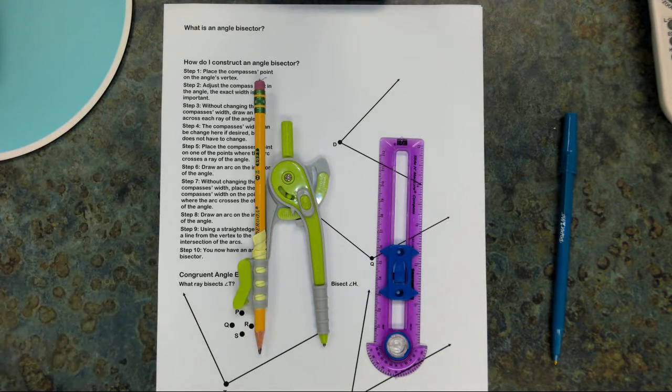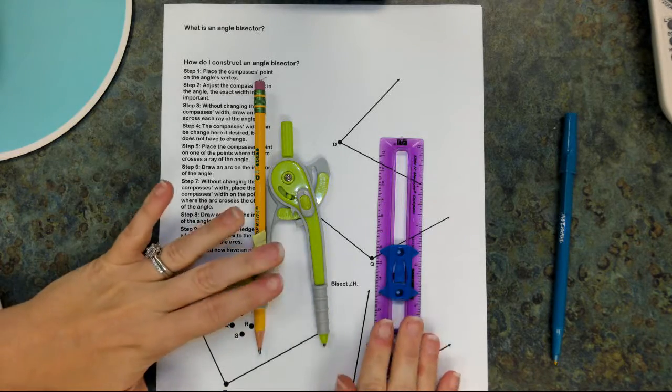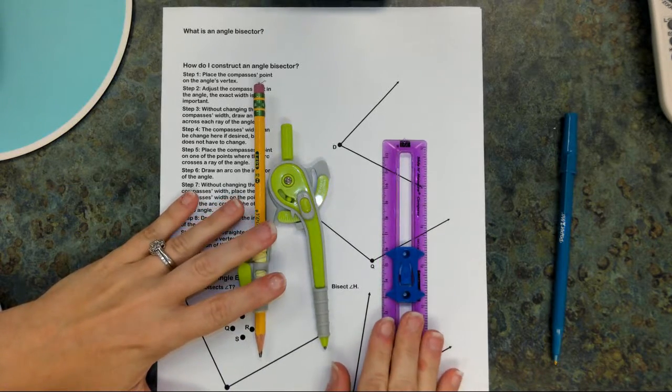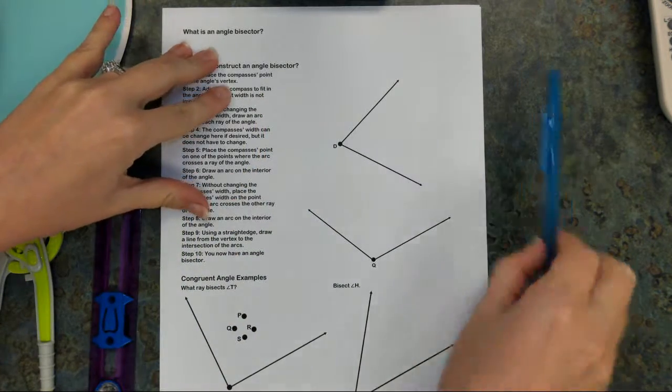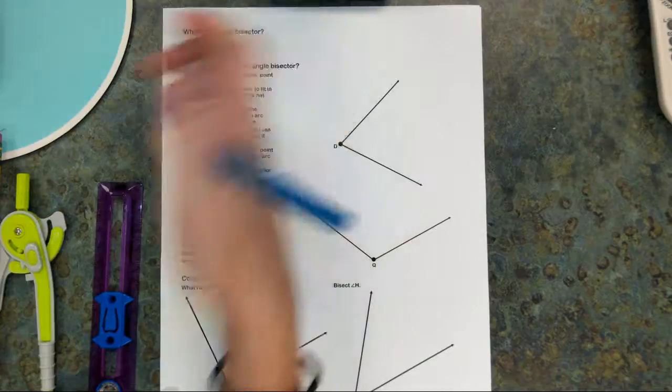Okay, so now we're going to go over the angle bisector construction. So again, we have these two types of compasses, and I will show you how to use them both. But first, what we want to do is ask ourselves what an angle bisector is.